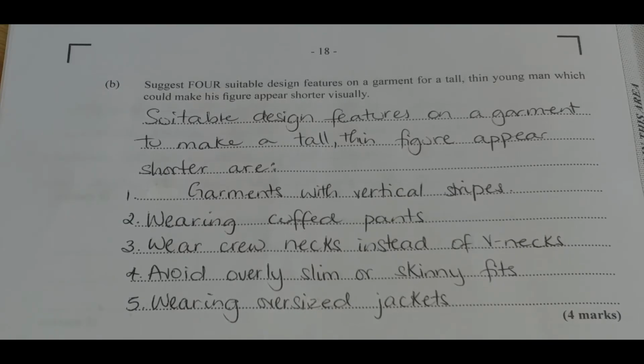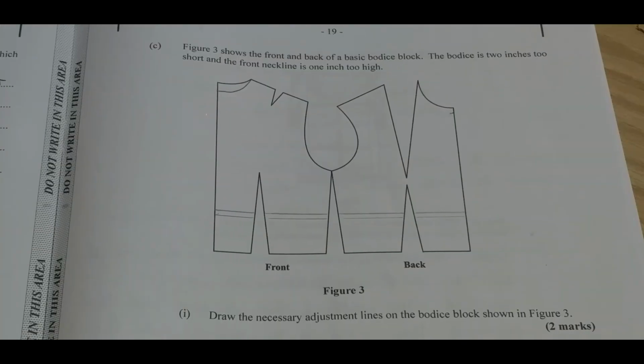Next, we want to avoid overly slim or skinny fits, and this one is pretty self-explanatory. When you wear these type of garments, you tend to look more lean than you actually are, so we want to avoid those kind of fits. And lastly, wearing oversized jackets tend to give you a little bit more body, and they tend to shrink the size as well. Now, I have listed 5 design features, so you can choose any 4 of these, and you will earn yourself a total of 4 marks.